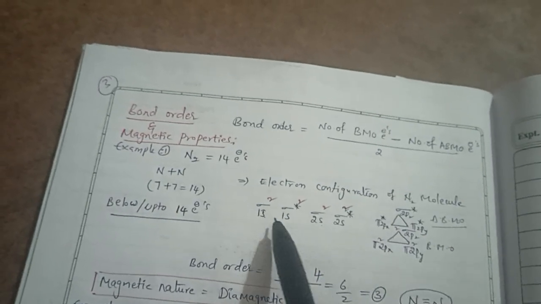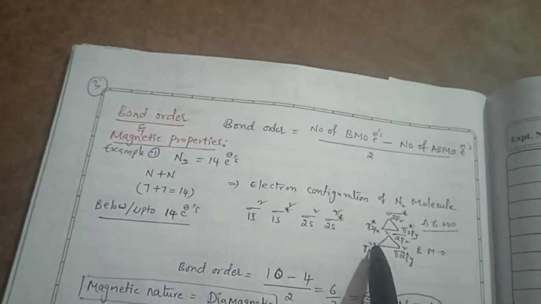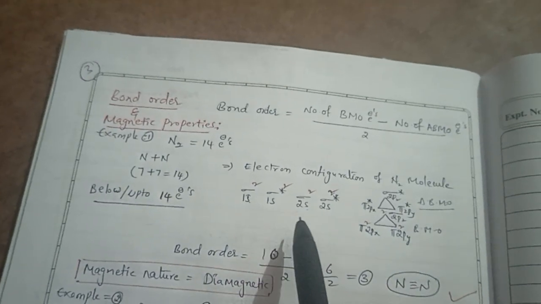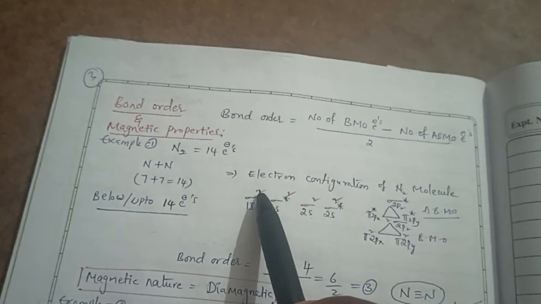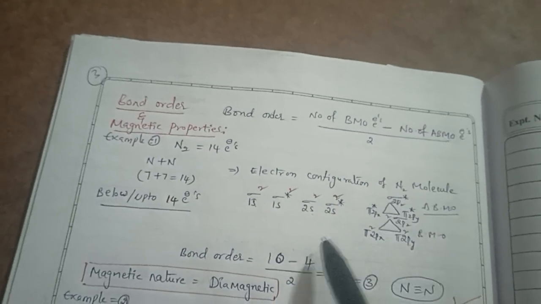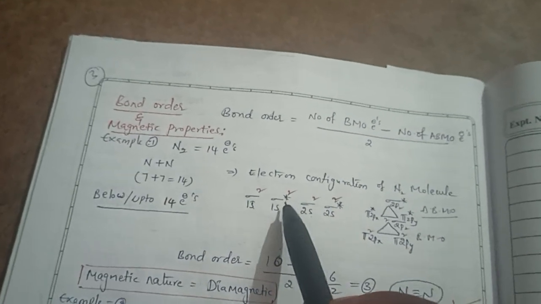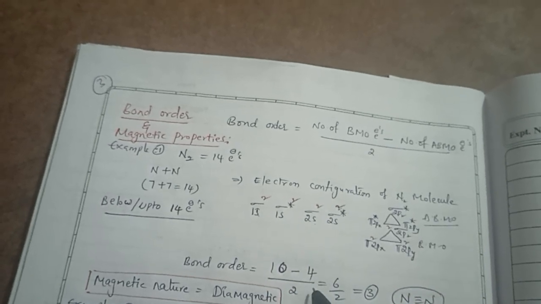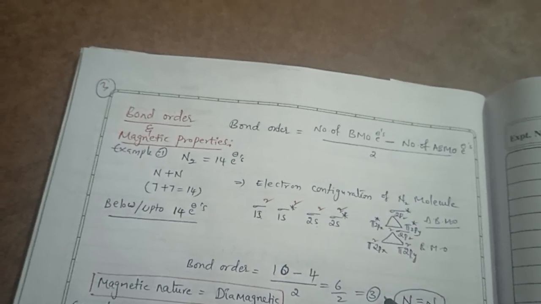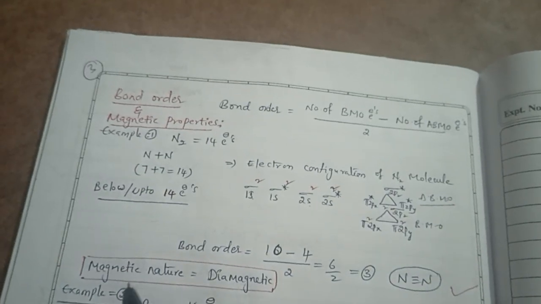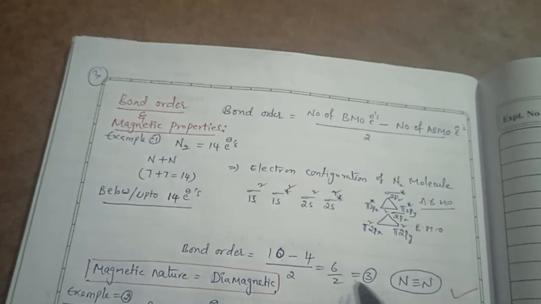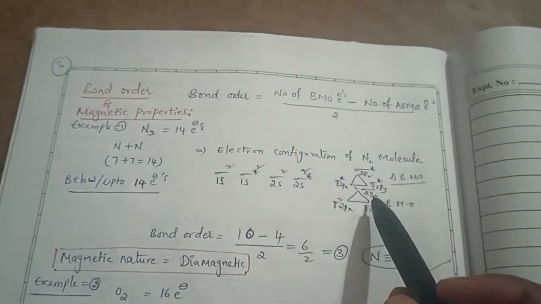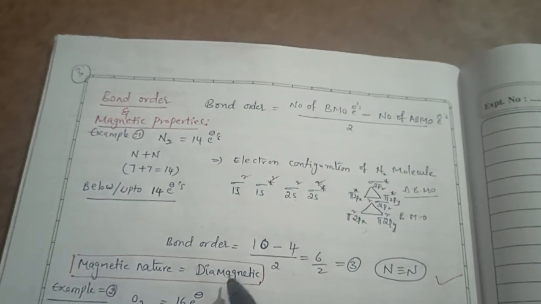2px 2 electrons, 2py 2 electrons, 2pz. So totally how many? 7 pairs. So 7 pairs equals 14 electrons. The bonding electrons are 1 2 3 4 5 pairs, 10 electrons. Antibonding is 2 pairs, indicated by the star, 4 electrons. So 10 minus 4, divided by 2, equals 3. So the bond order between the nitrogen atoms is 3. In this electron configuration there are no single electrons, so it is diamagnetic in nature.